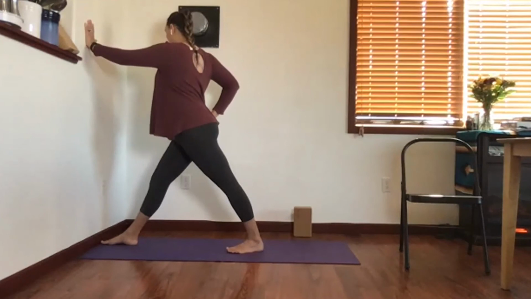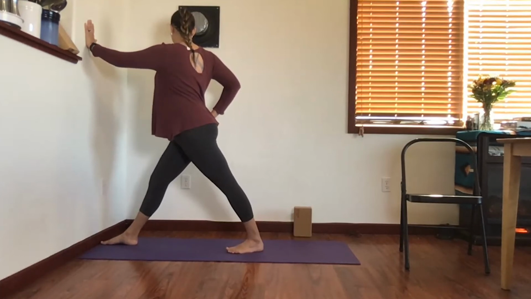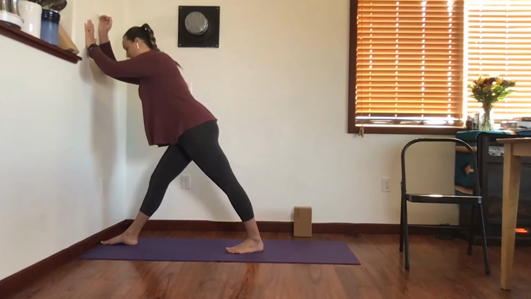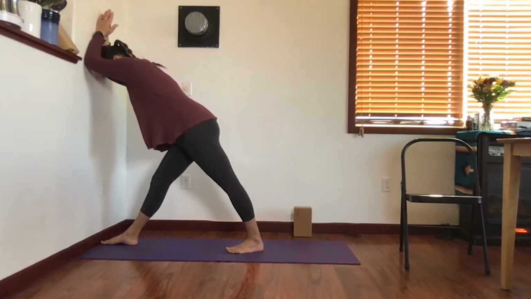So it's almost like a standing twist. Remember to keep that back leg completely straight, driving that back heel into the wall, pressing that back thigh away from you as you do this. And then coming back to center, leaning forward slightly.